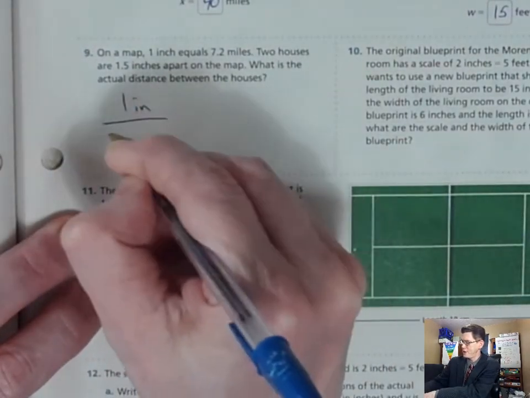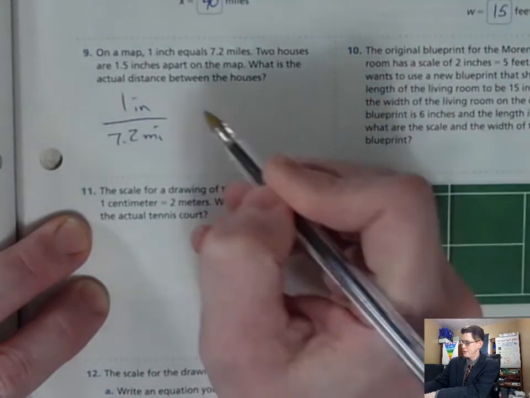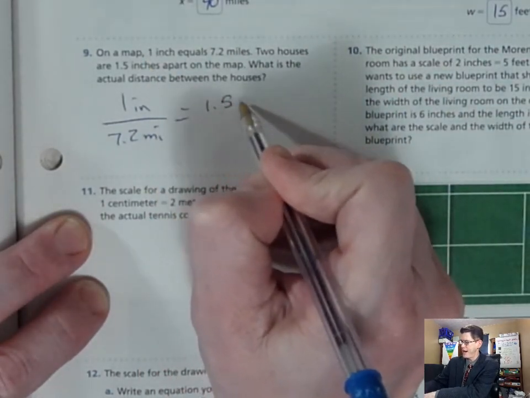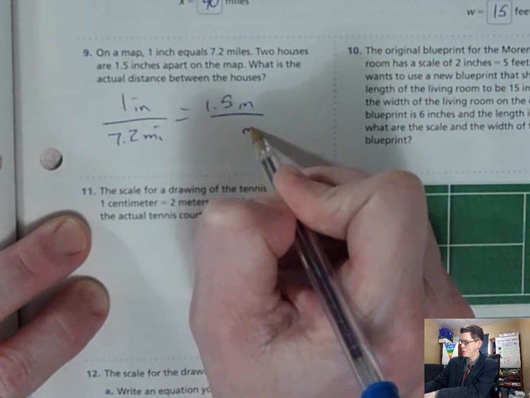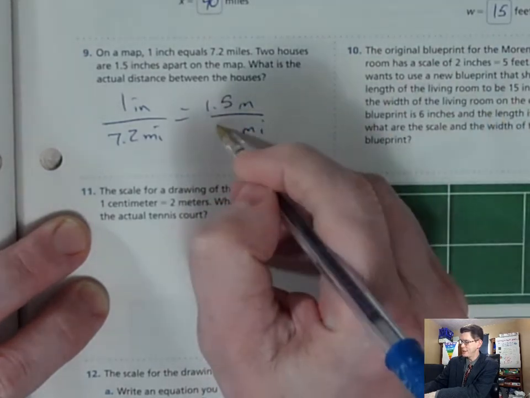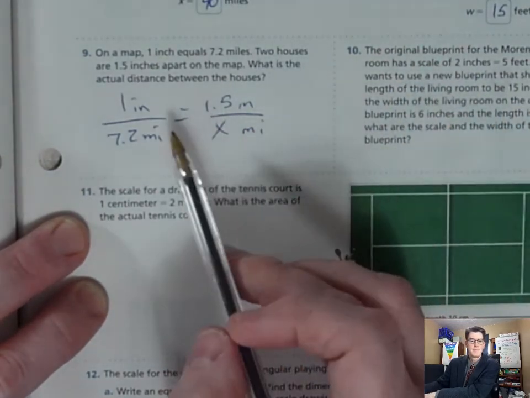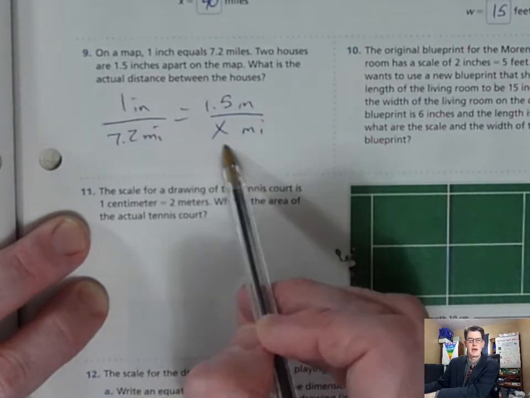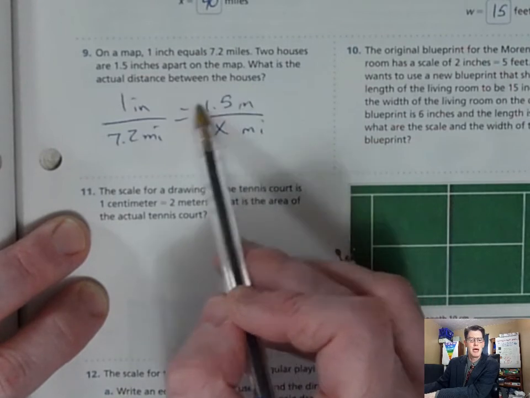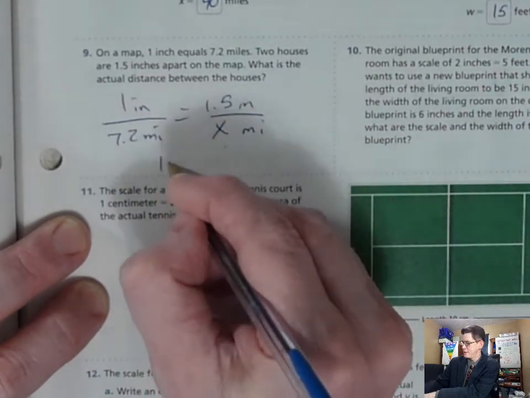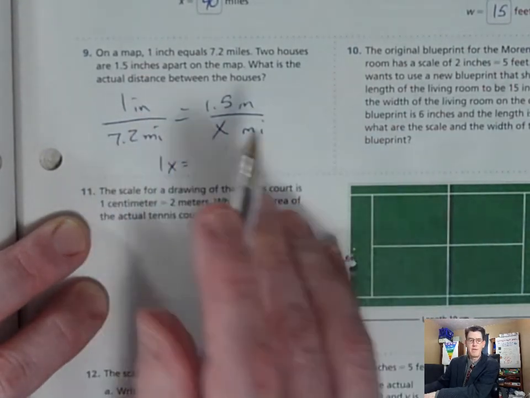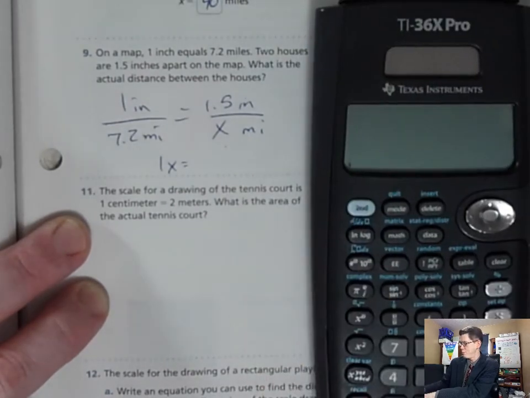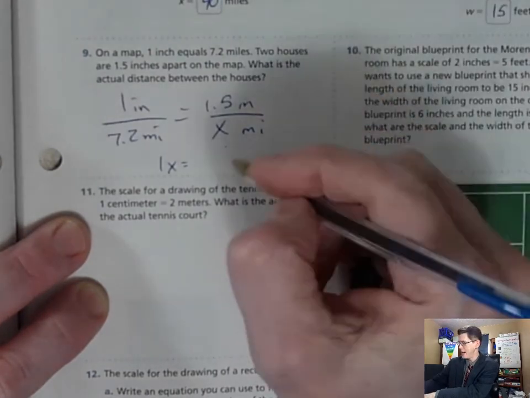Okay, 1 inch is 7.2 miles. They're actually 1.5 inches across. So what's the actual miles? Well, to get from here to here, we multiply by 1.5. So if you get there to there, do the same thing. Or you can cross multiply. And 1x is going to be whatever 7.2 times 1.5 is. 10.8 miles.